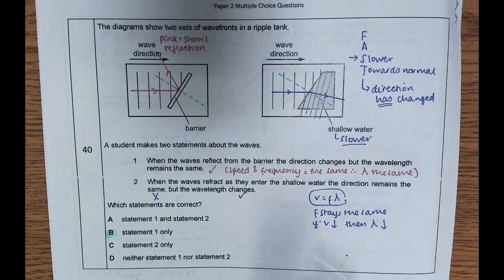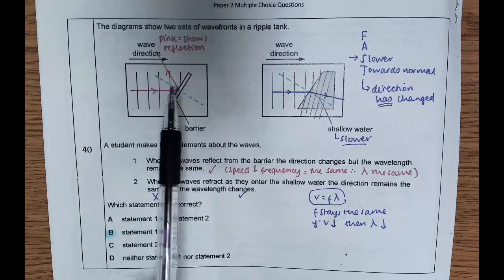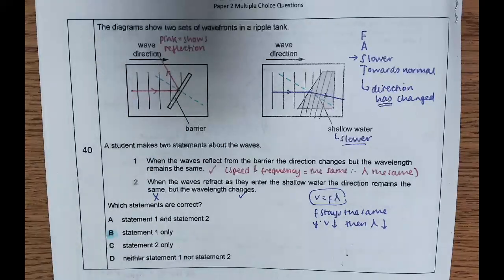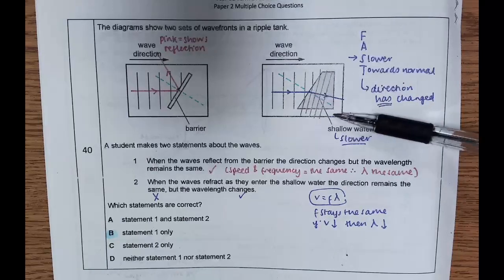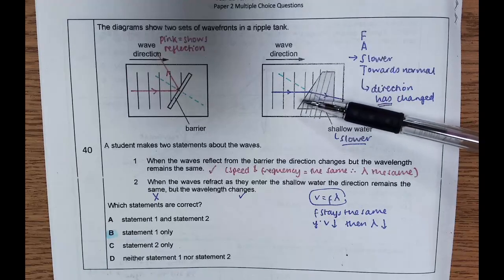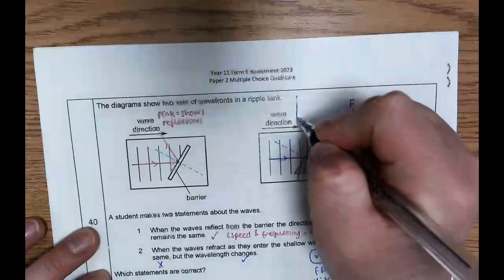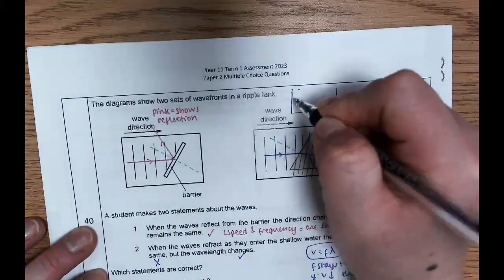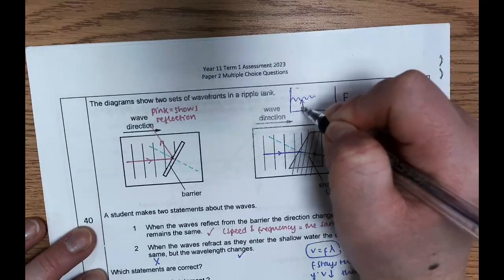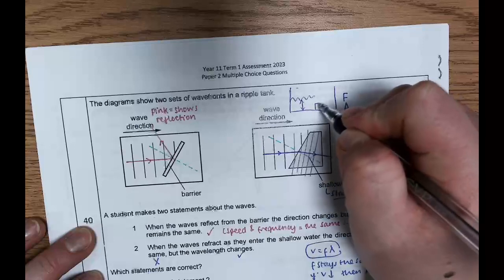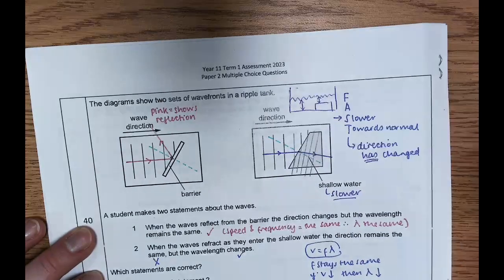Okay, a barrier is going to reflect waves. Water can't get through a barrier. Okay, so we will get some reflection. All we've done is we've put a little platform inside of the water so that the depth of the water is less. So if I look at it from a side profile point of view, if this is the container, the water originally had a depth of this, but then what we did is we placed a barrier in, and so the depth got smaller.